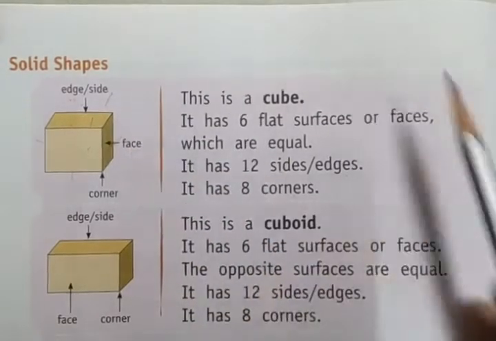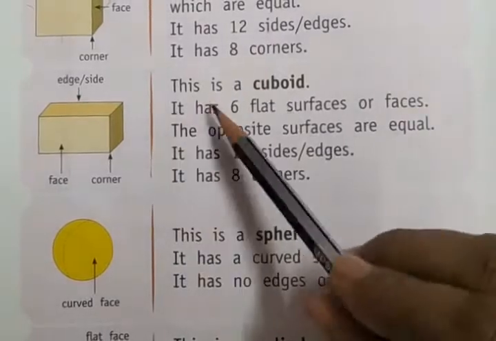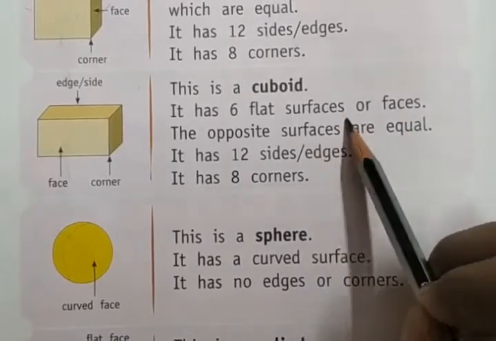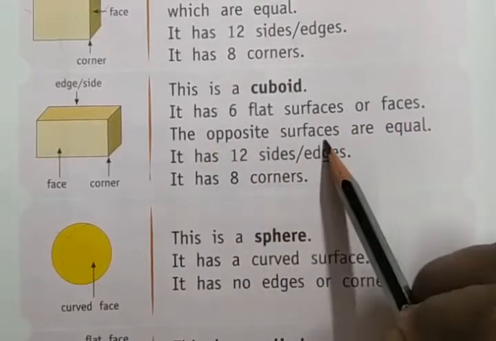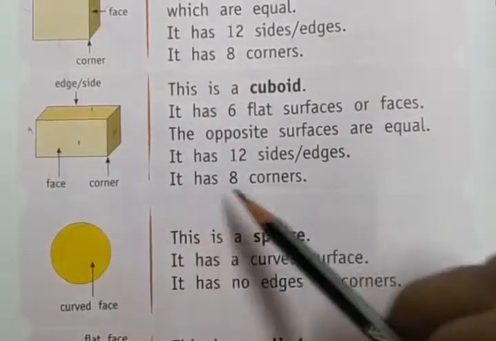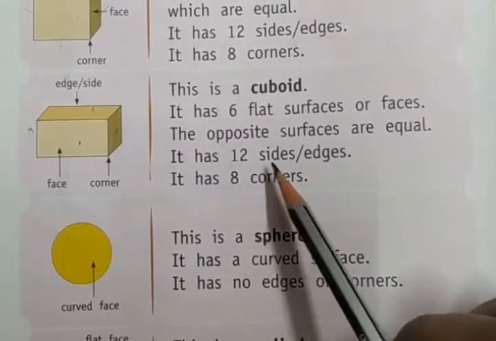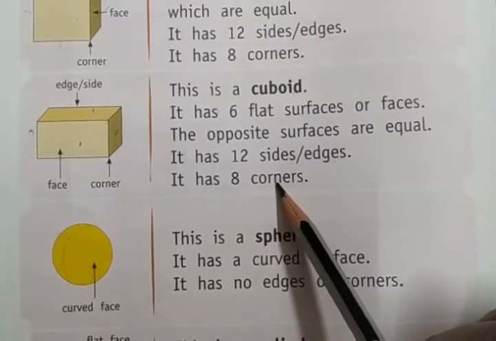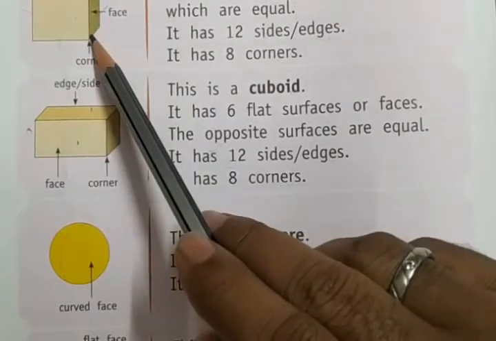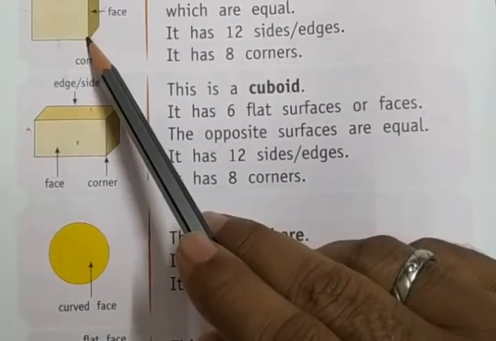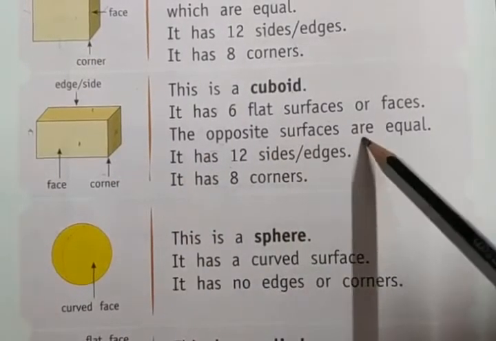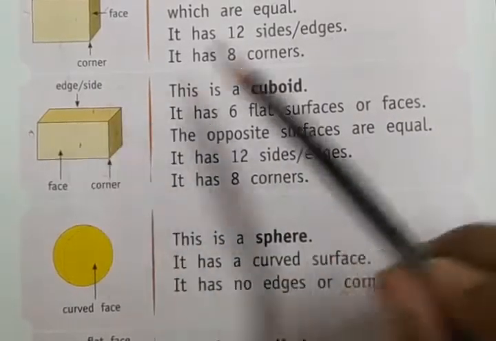This is called a cuboid. It has 6 flat surfaces, or faces. The opposite faces are equal. It has 12 sides or edges and it has 8 corners. The only major difference is that in a cube all faces are equal, while in the cuboid the opposite surfaces are equal. Right?